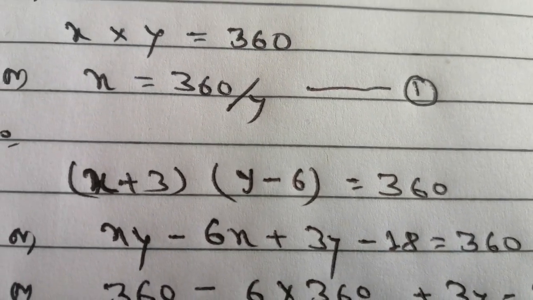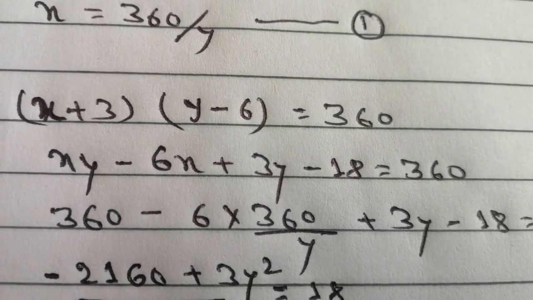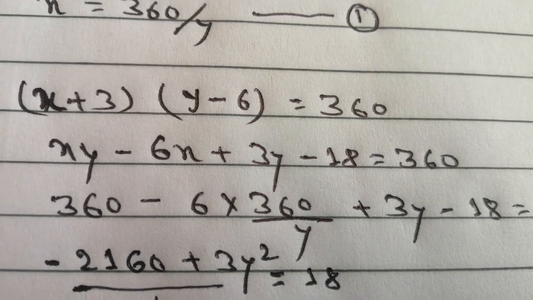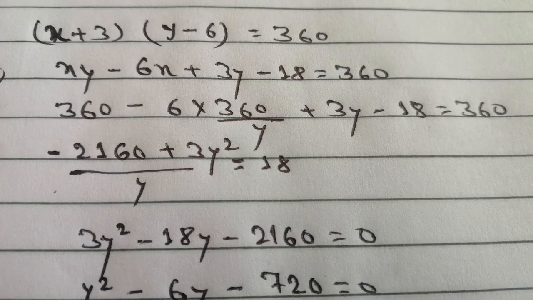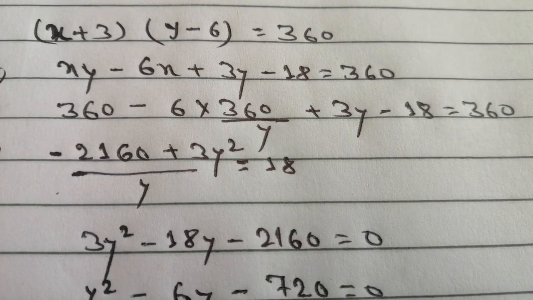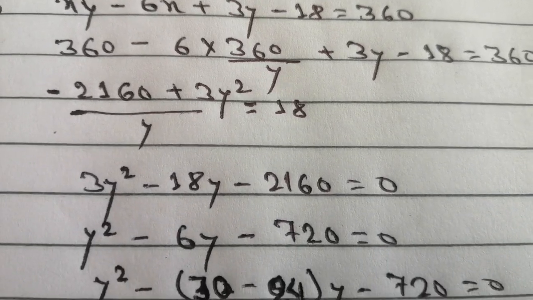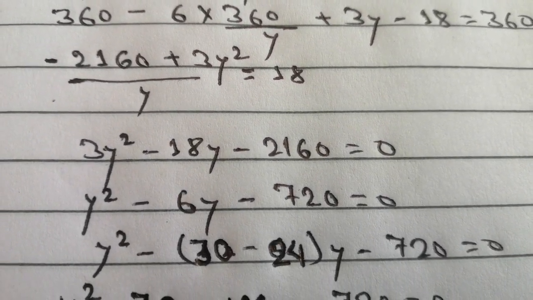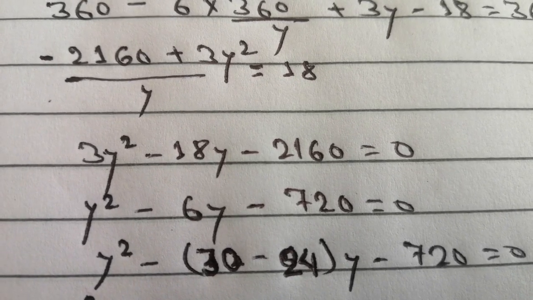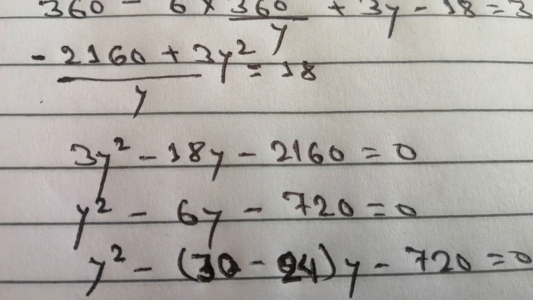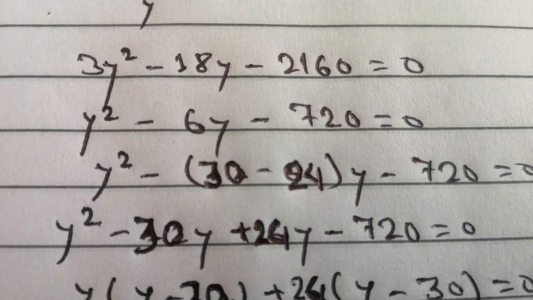Keeping the value of xy as 360 and the value of x as 360 by y, and simplifying, 3y square minus 18y minus 2160 equals to 0. So if we take 3 common, then the remaining terms will be y square minus 6y minus 720 equal to 0. So the middle term factorization by subtracting 6 by multiplying 720.